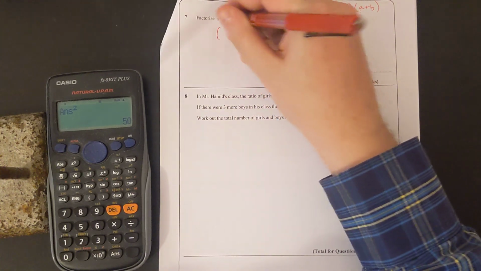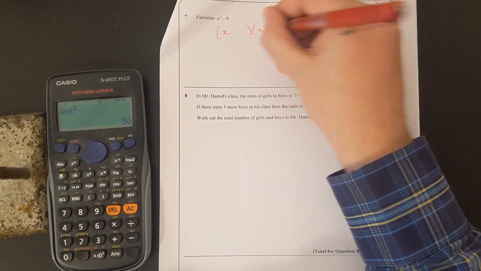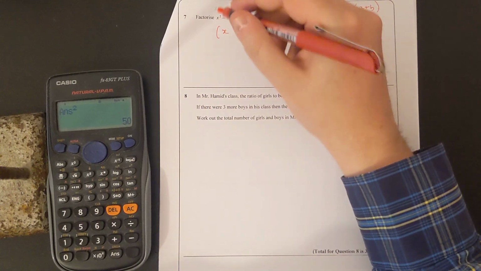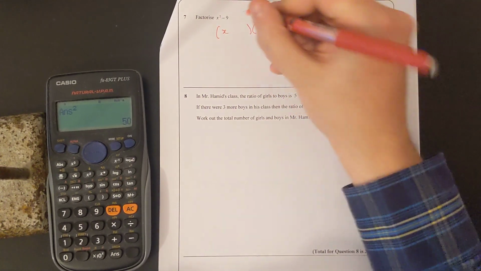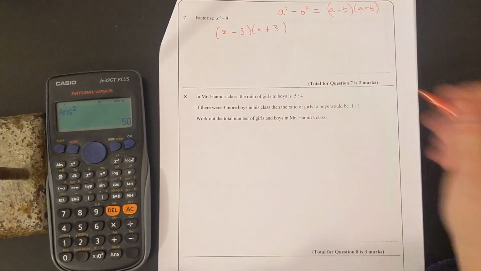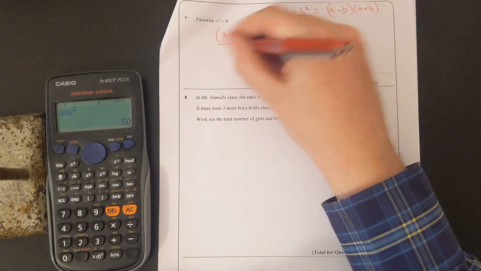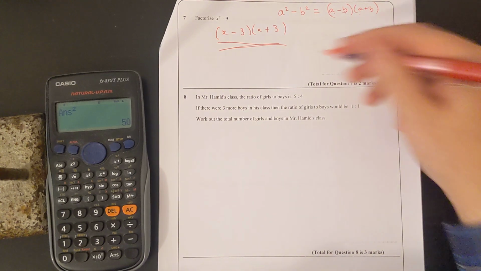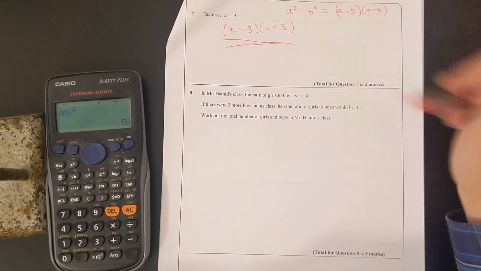So in this case, my first square number square rooted is x, and my second square number square rooted is 3. And then I just make one negative and one positive. Doesn't matter which way around I go, and that's my final answer. So noticing difference of two squares makes life a lot easier here.